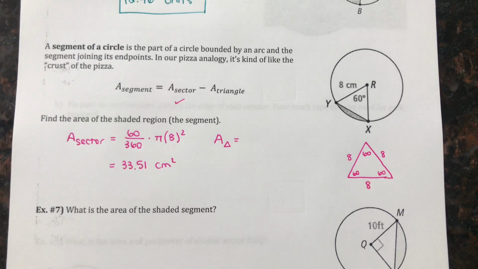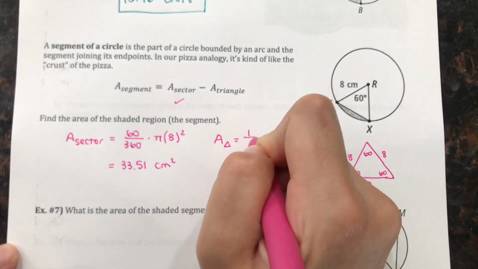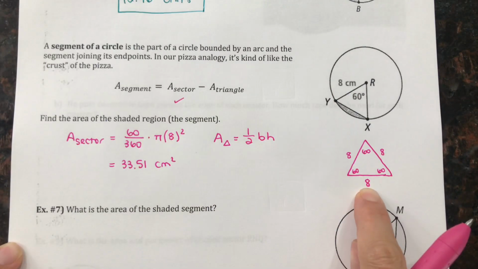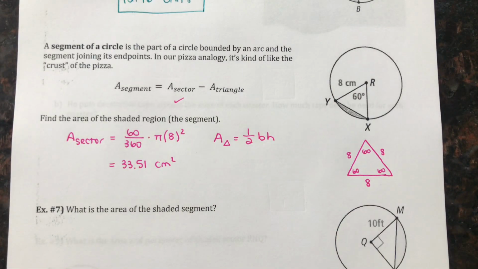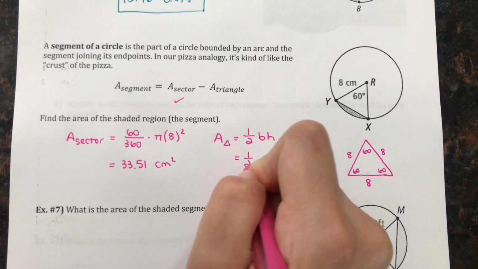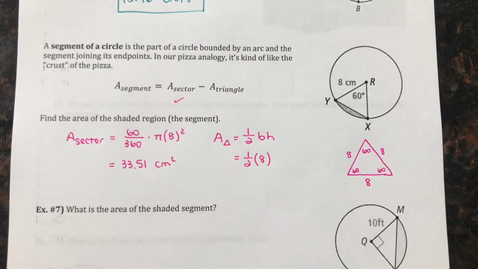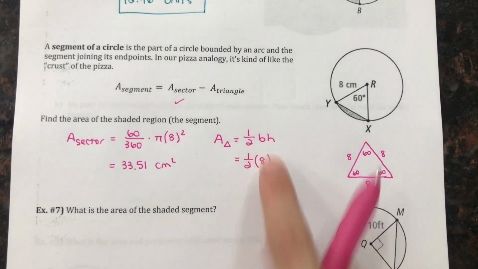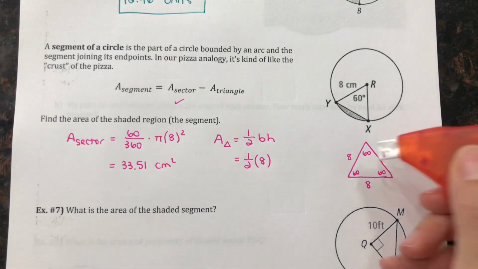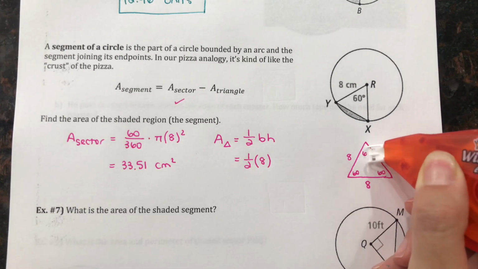Okay, now remember that the formula for the area of a triangle is 1/2 base times height. Now I know that the base is 8. Now for us to figure out the height, there's the base, we need the height of the triangle. I'm actually going to mark this a little bit differently.